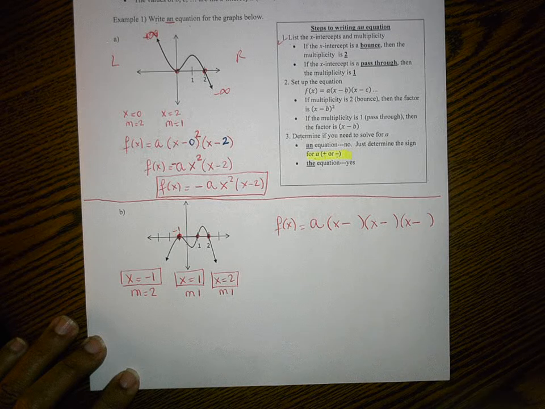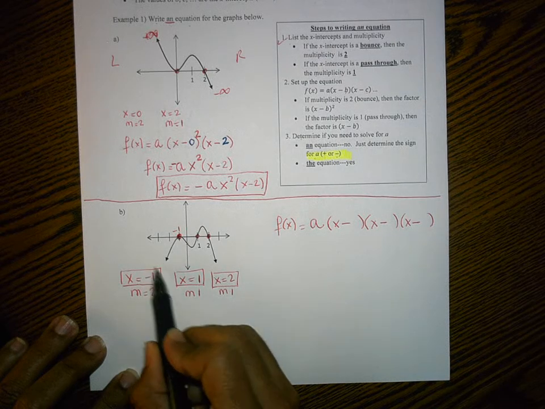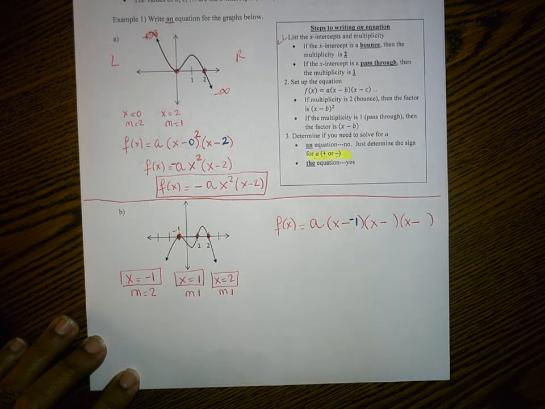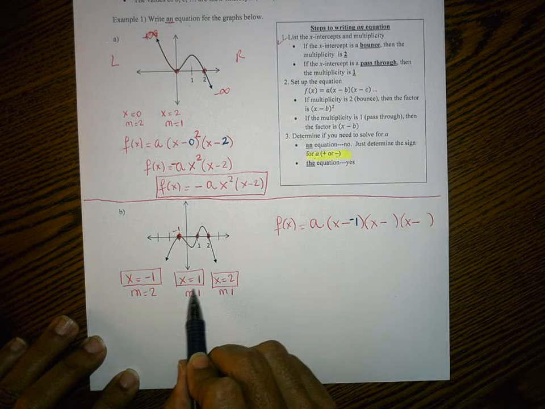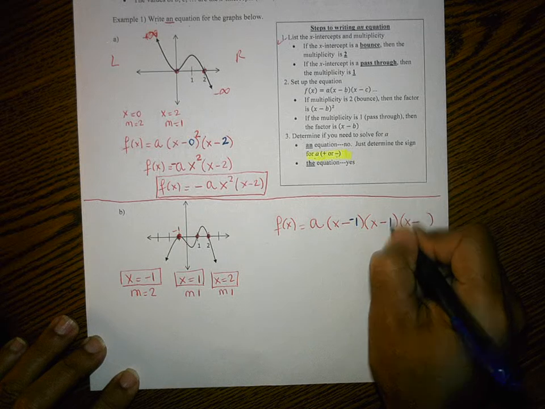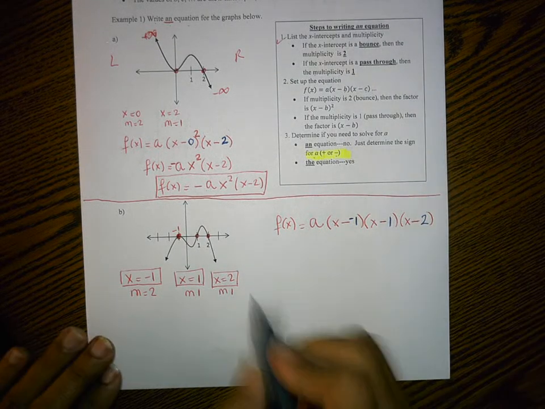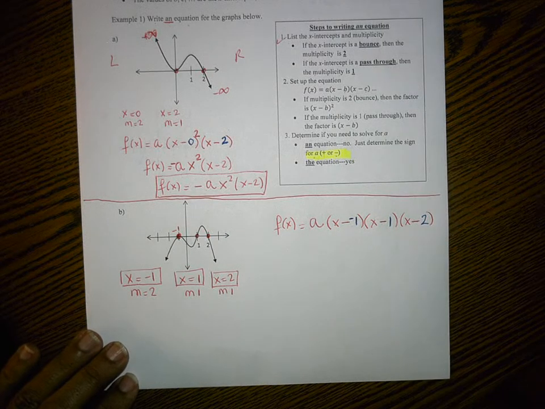I'm going to bring the negative 1. That's my very first one. I'm going to bring a negative 1 right there, a positive 1 right here, and a positive 2 right here. I write exactly what I see: a negative 1, a positive 1, and a positive 2.